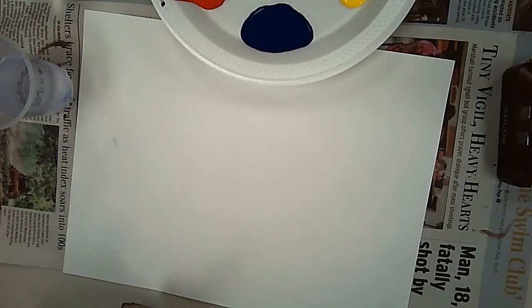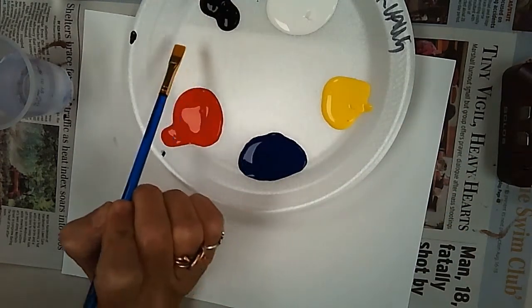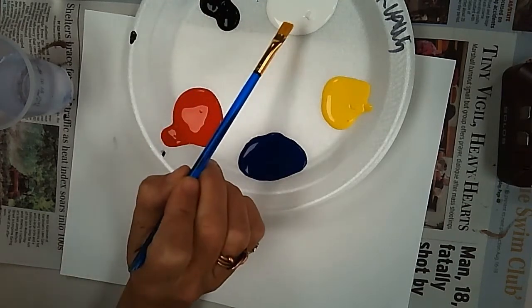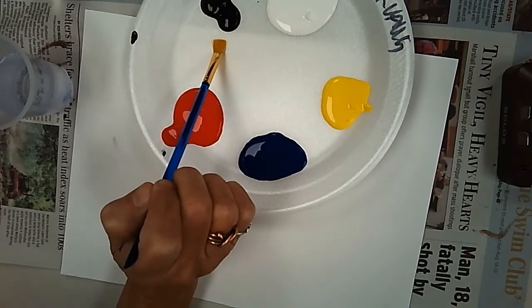And then to change the value of a color, you simply just add black or white to it to make it lighter or darker. The white would be called a tint, T-I-N-T, and the black would be called a shade.